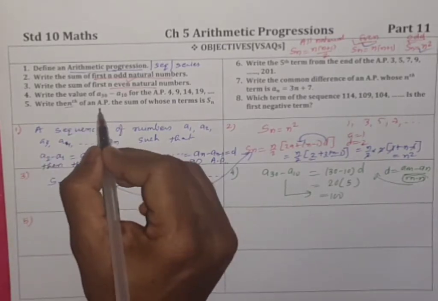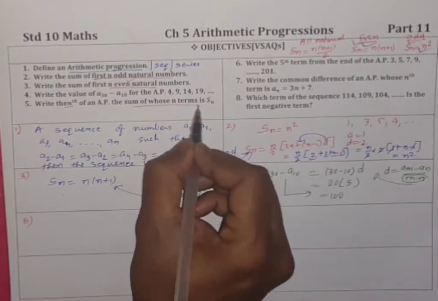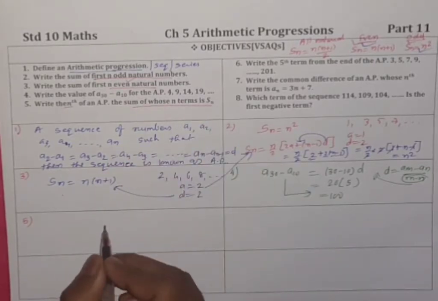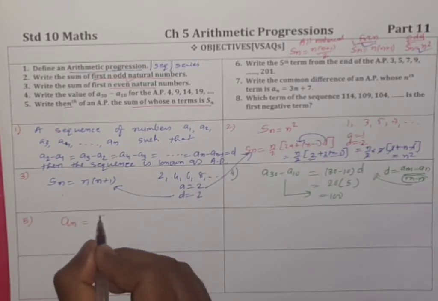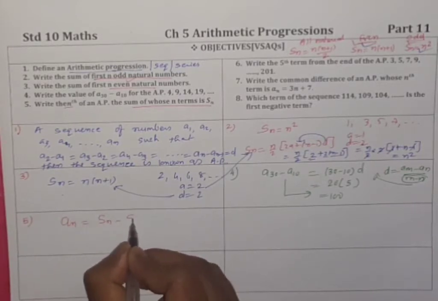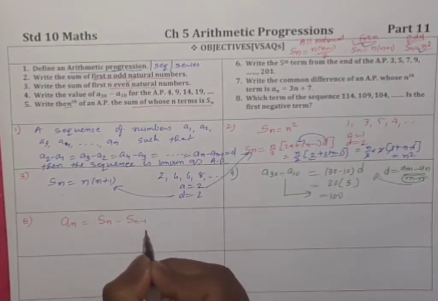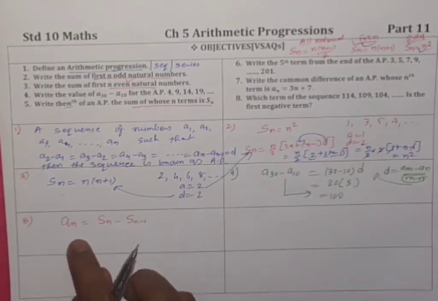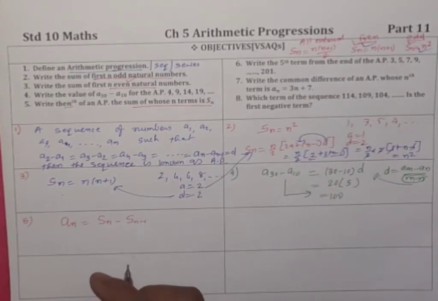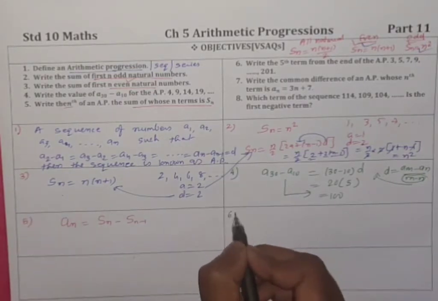Number 5. Write the nth term of AP, sum of whose n terms is Sn. Children, the nth term An in terms of sum is Sn minus Sn minus 1. Sn minus Sn minus 1 gives you the nth term. Remember? Alright. Now, next one, number 6.